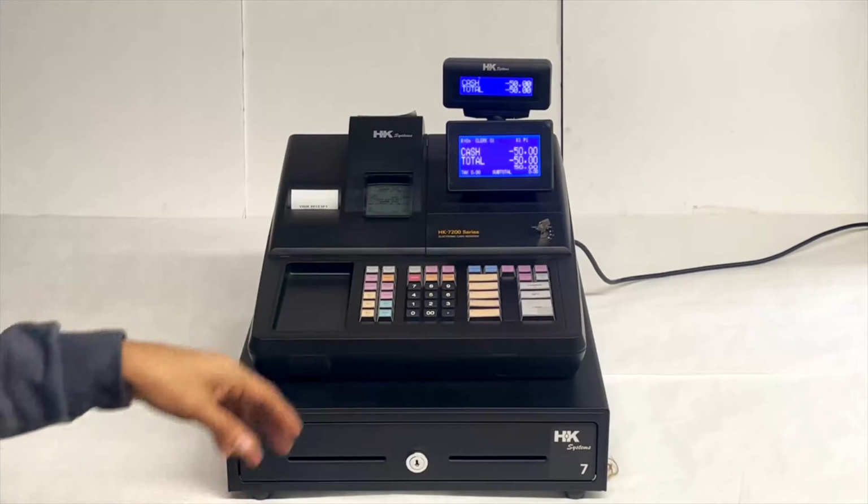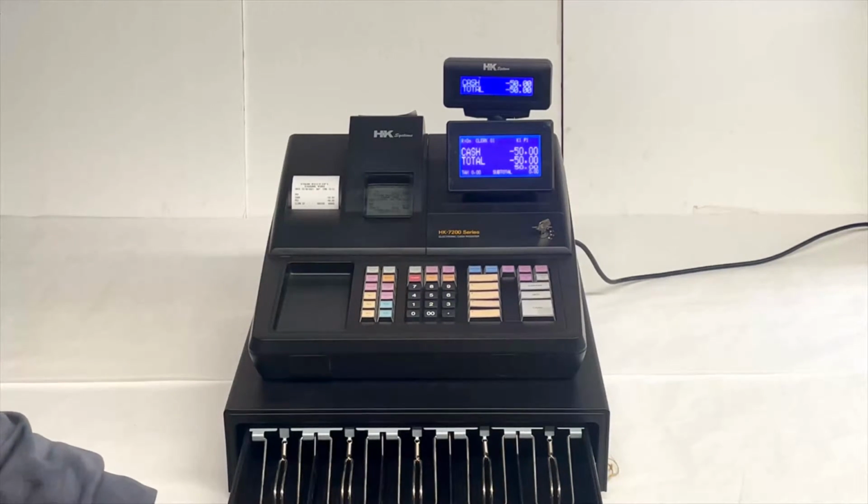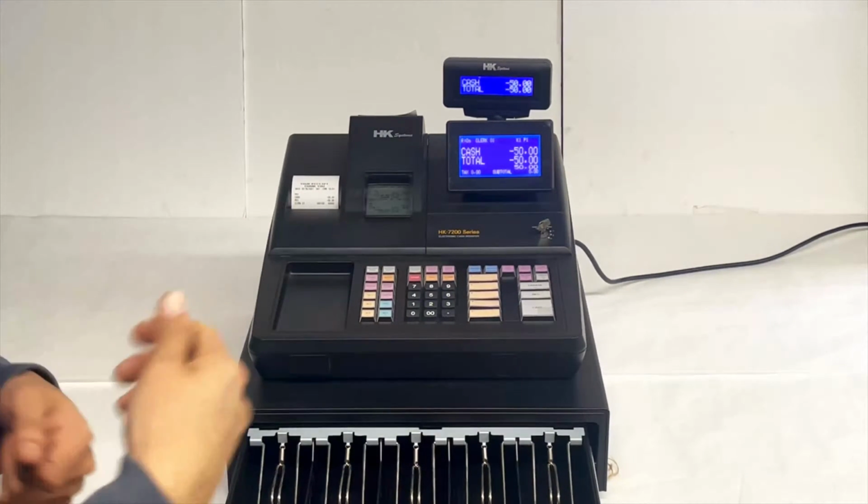Once you're done with that, you're gonna go back to PO, and your cash drawer will open, signaling for you to pay said person out.